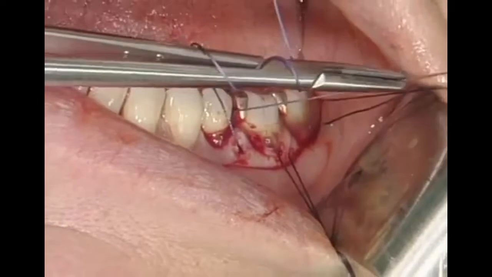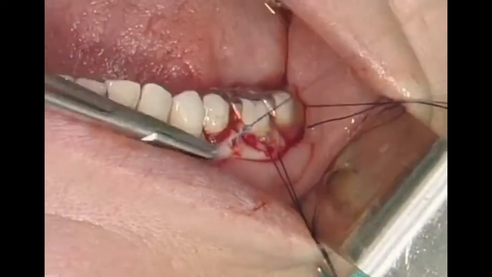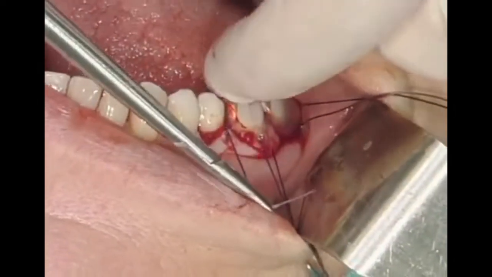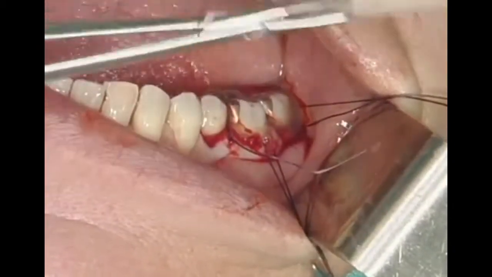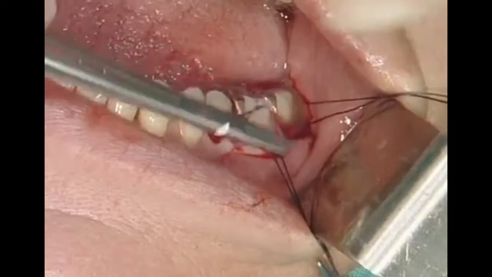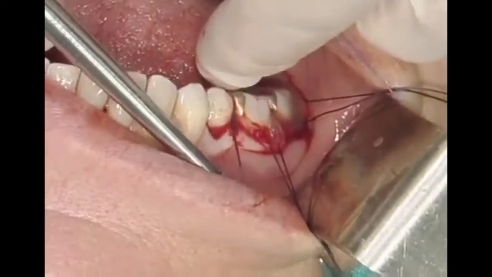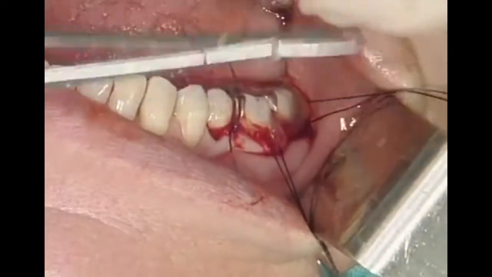The flap is finally closed using a tension-free technique. Here, the optimal adaptation of the soft tissue is essential. At this stage of the surgery, the assistance of a well-trained nurse is very helpful.